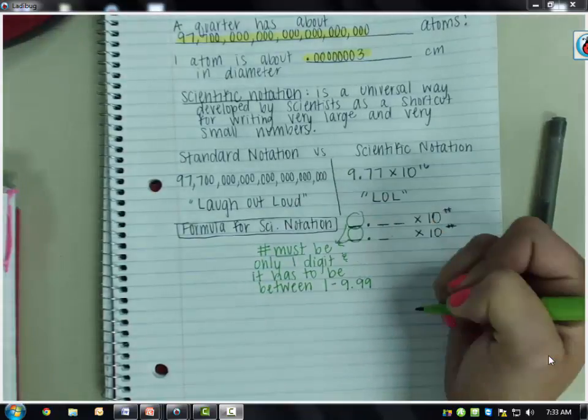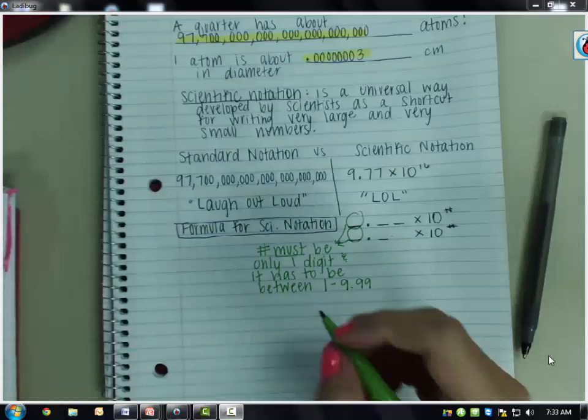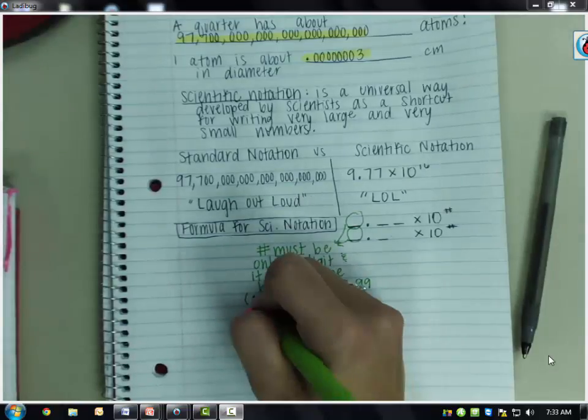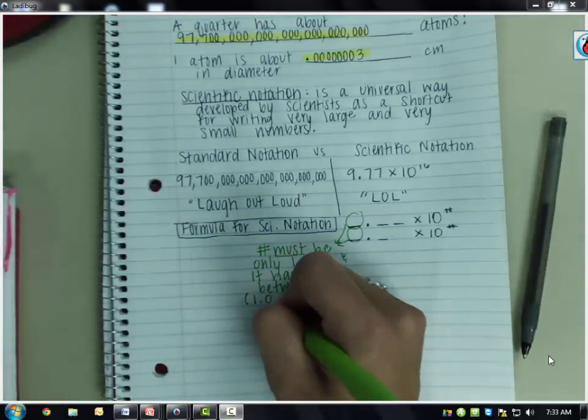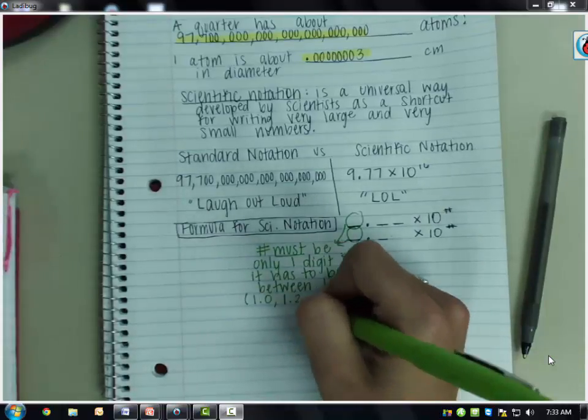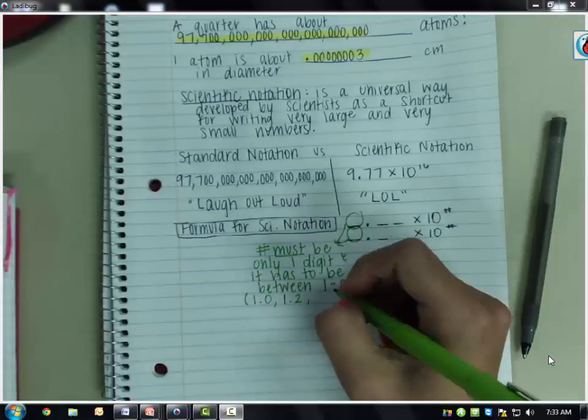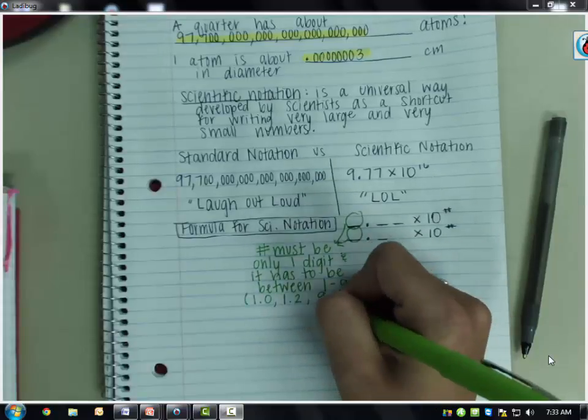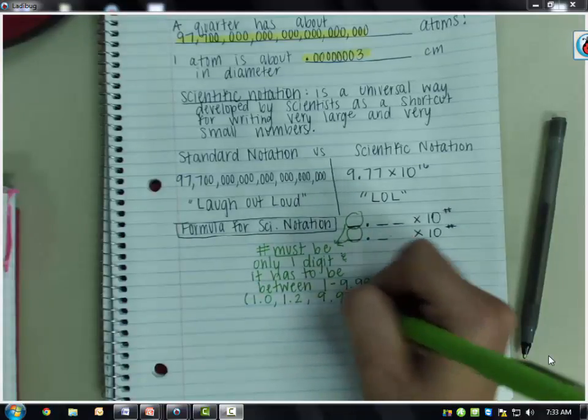So for example, we could have 1 whole, we could have 1.2, or we could have 9.97. Okay?